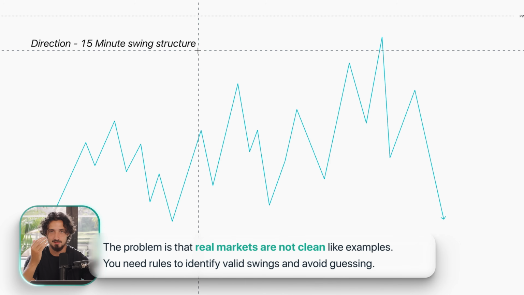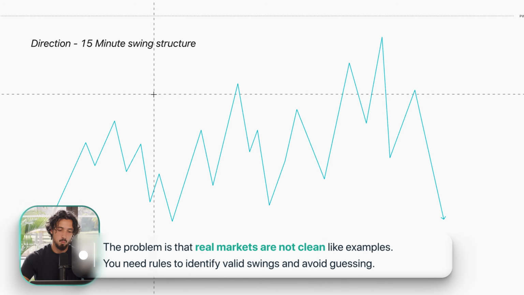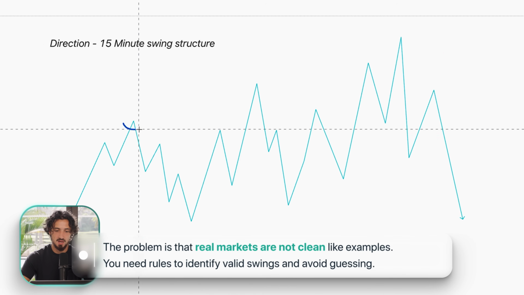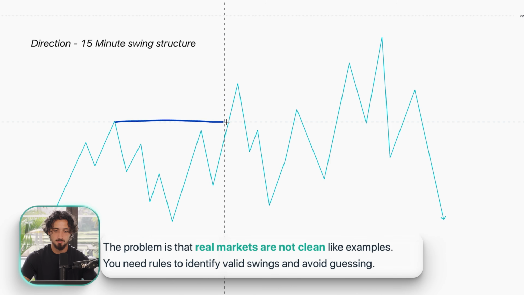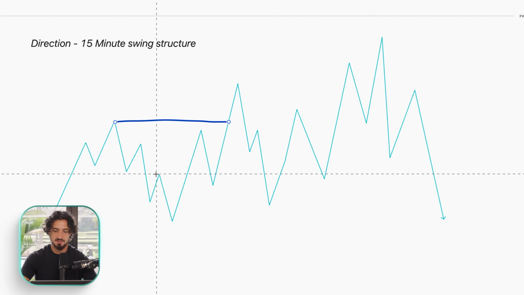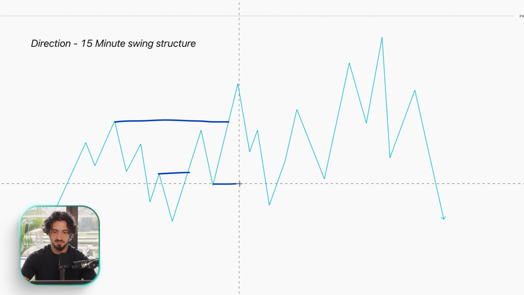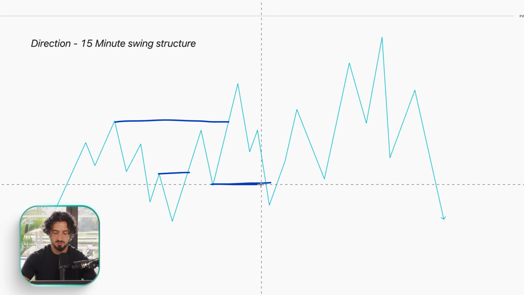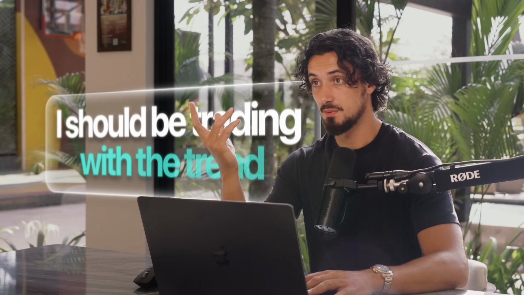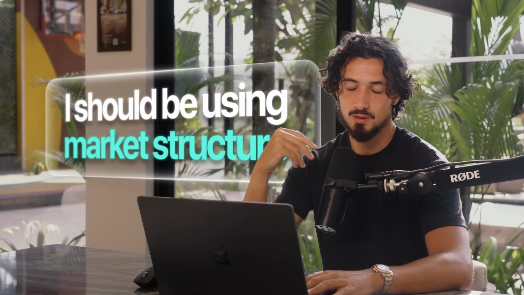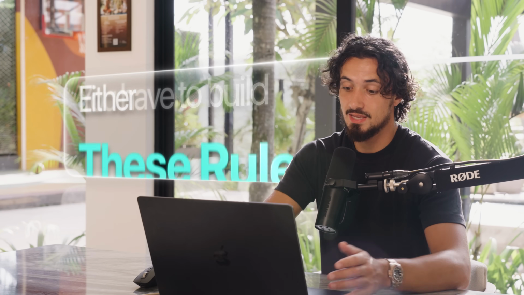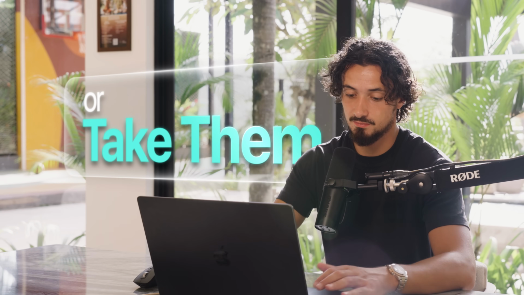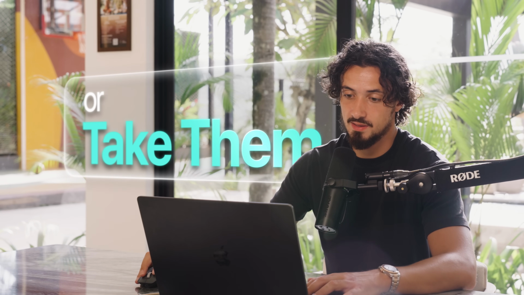If you don't have a repeatable way of deciding what makes a lower low and what makes a higher high, and how do we know if it's a break of structure or whether it's internal? How do we know whether it's a change of character or it's just an internal liquidation? If you don't have rules for these things and you just have an idea that I should be trading with the trend, I should be using market structure, and you don't prove those rules with data, I promise you, you won't be profitable. You have to build these rules. Either build them for yourself or take them from someone, but make sure that they're actually accurate.